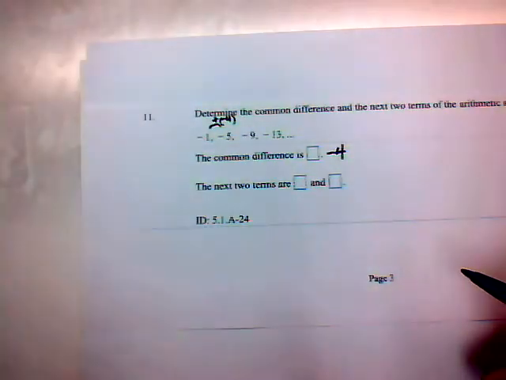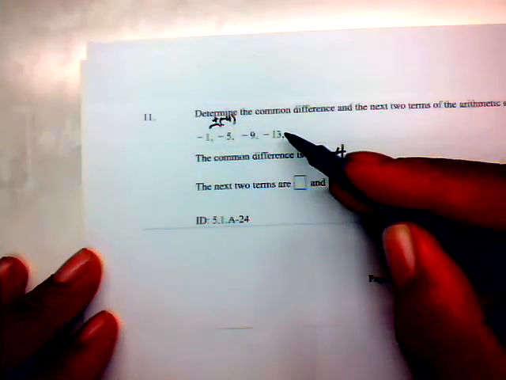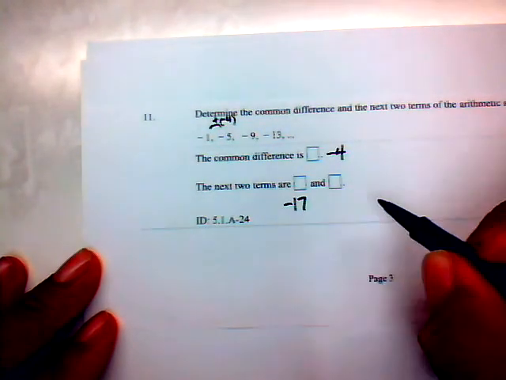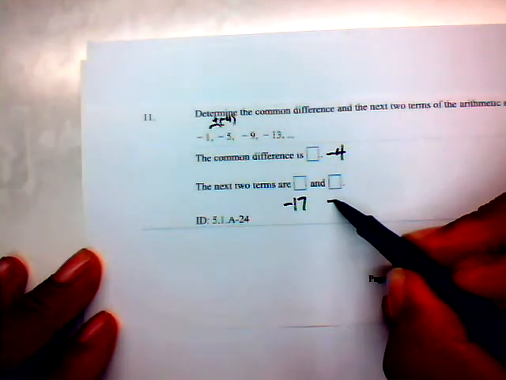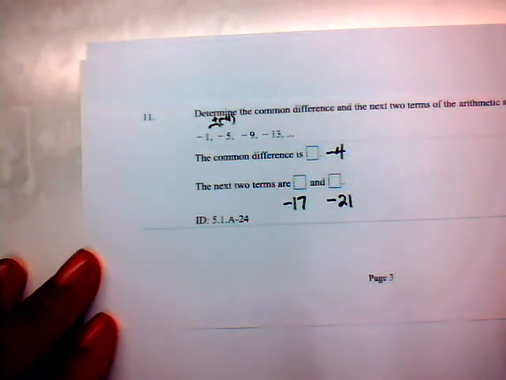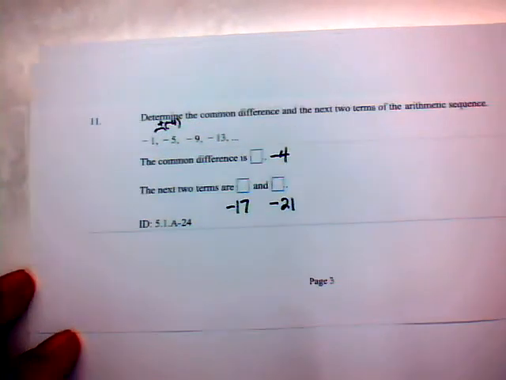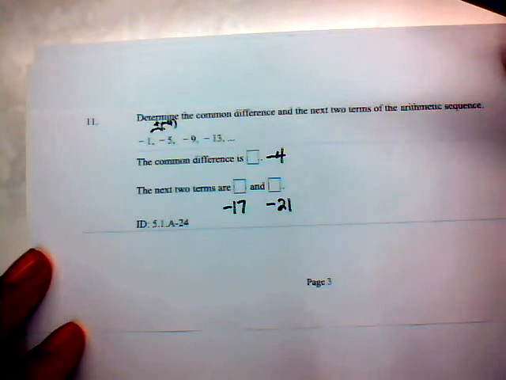So now we want the next two terms. To do that, we're going to have to add negative 4 to the negative 13. That would give us negative 17. Now we add negative 4 to that negative 17 to get the next term. That's negative 21. So these are the next two terms of that arithmetic sequence, negative 17 and negative 21. And of course the common difference is negative 4.